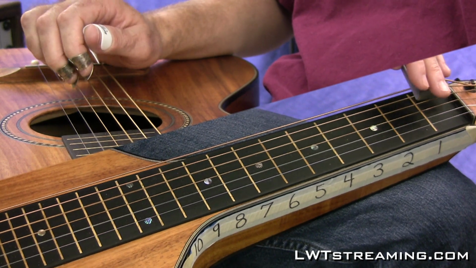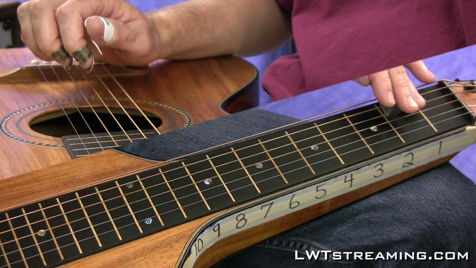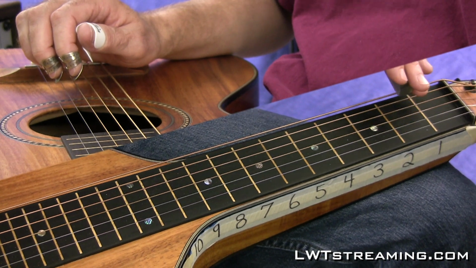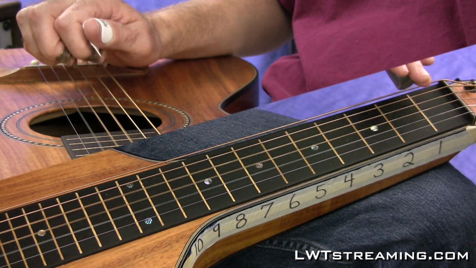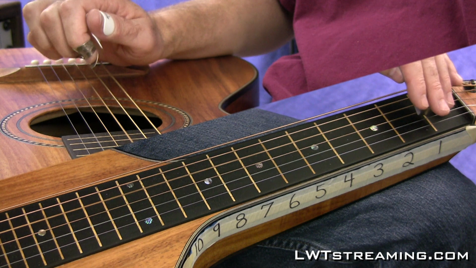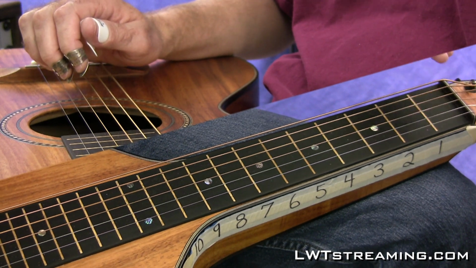Open second, open third, fourth fret, second fret, or fourth string, second fret. And open third string, first fret.